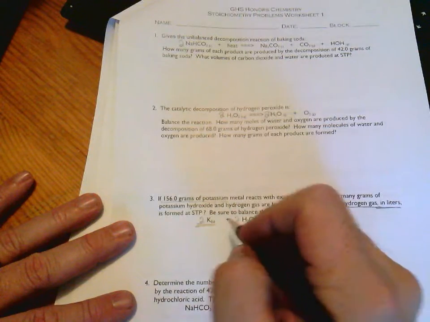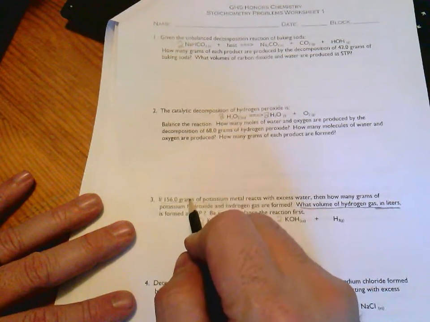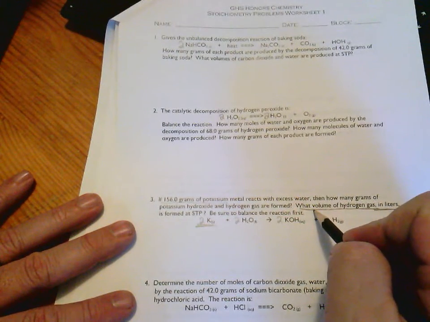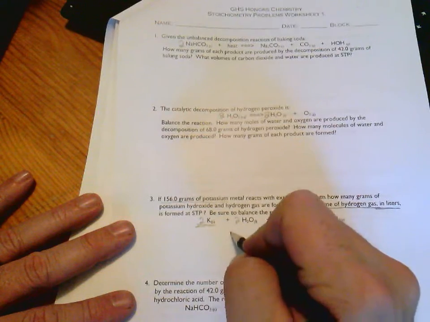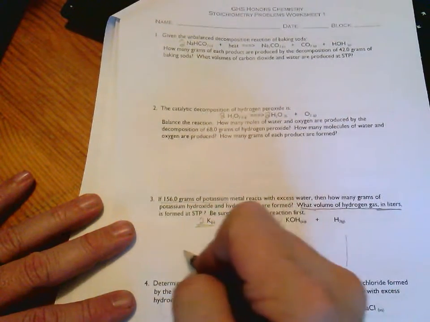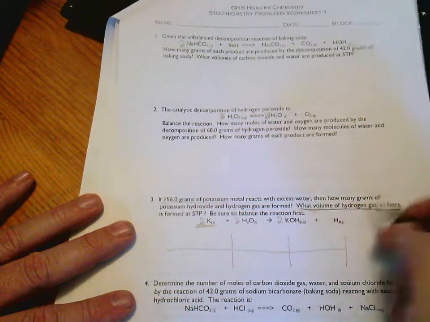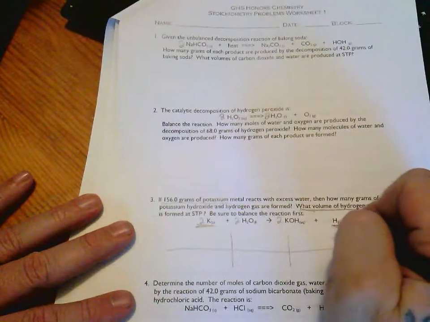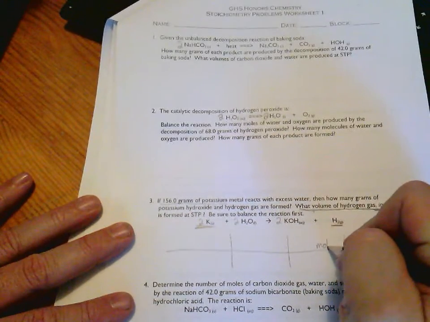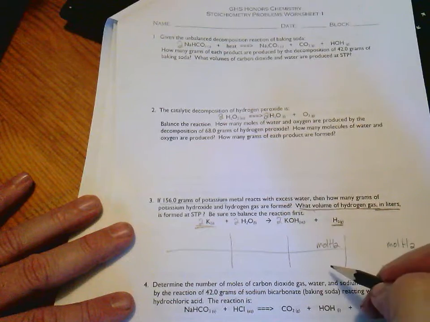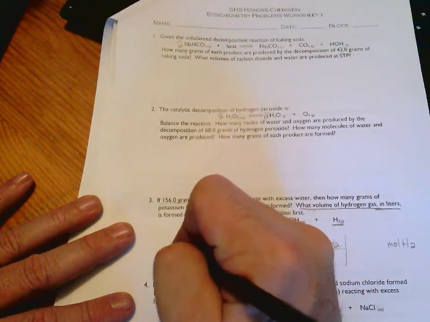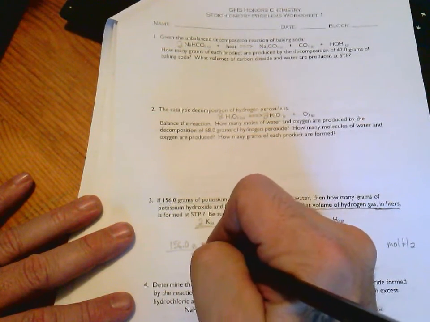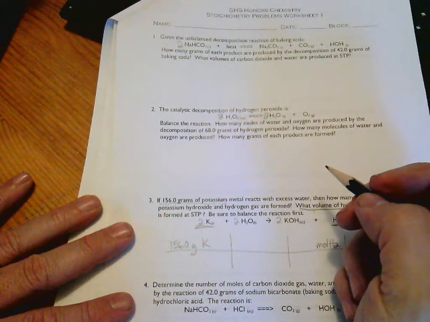This is going to be grams to moles. So I'm going to do a 2-box, and I'm going to do moles of hydrogen gas, H2, that's this. So this is mole H2. And that's as far as I can go in that direction. So let's start this direction, 156.0 grams of potassium metal.